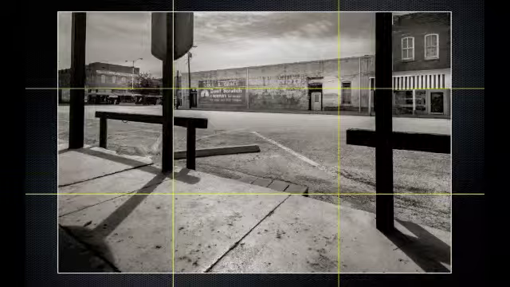What we're really trying to do when you follow the rule of thirds is avoid putting anything important in the center of the picture. A lot of amateur photographers will automatically center the subject of their photograph right in the very middle of the frame, and it creates very boring and repetitive pictures. So the rule of thirds just tries to show you how to avoid or move away from the center of the frame.